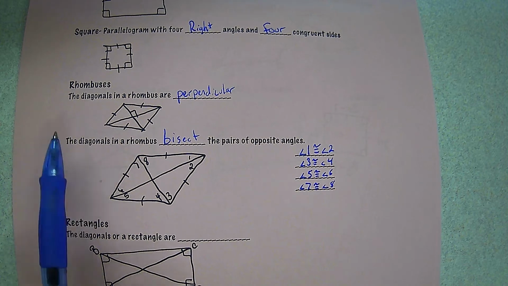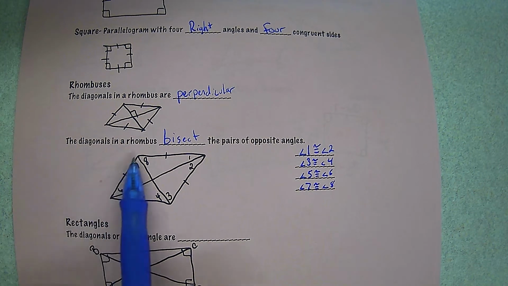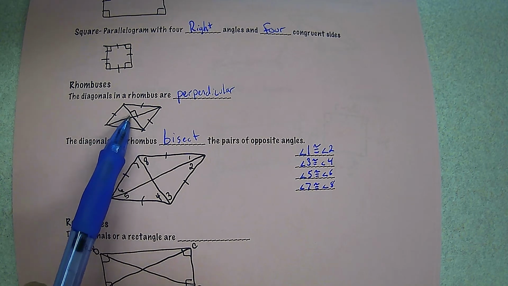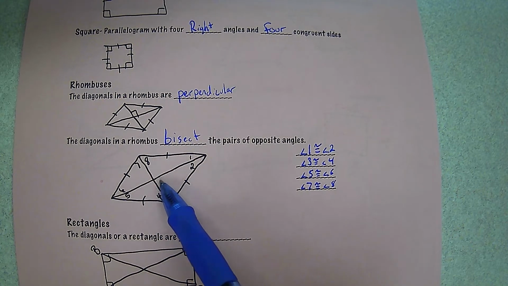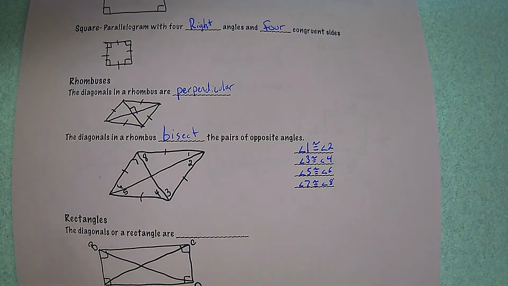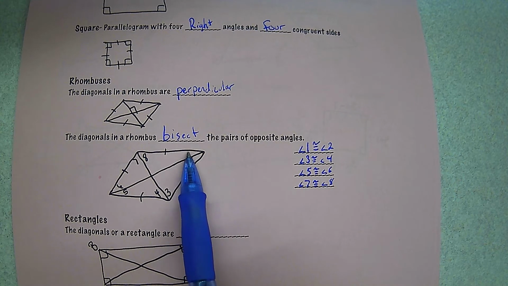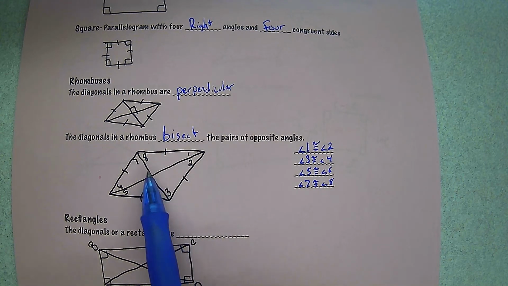So the diagonals of a rhombus actually do two things. They cross at a 90-degree angle. So this would be a 90-degree angle here. All of those would be 90-degree angles. And these angles are cut in half. So these two are the same, these two are the same, these two are the same.